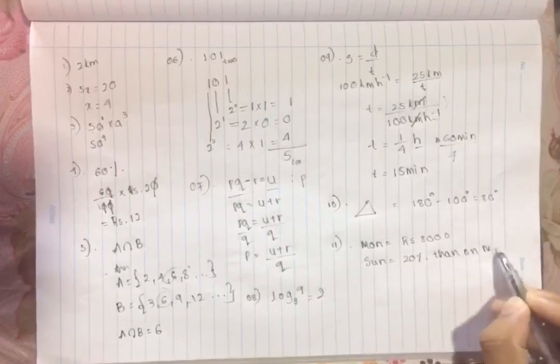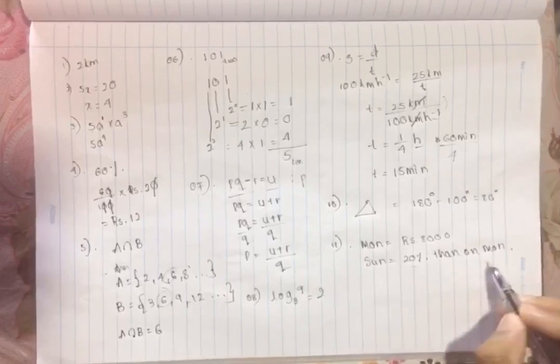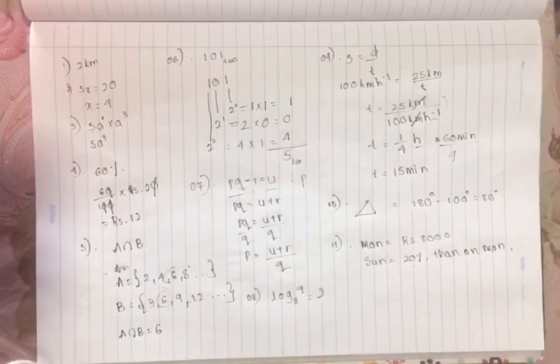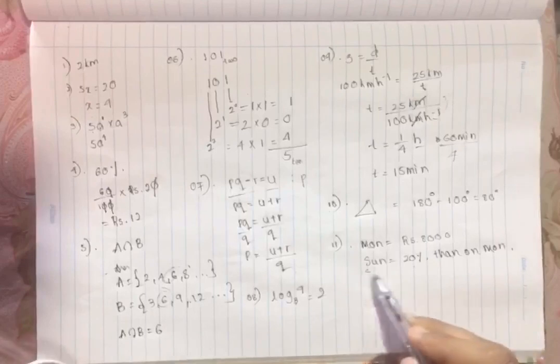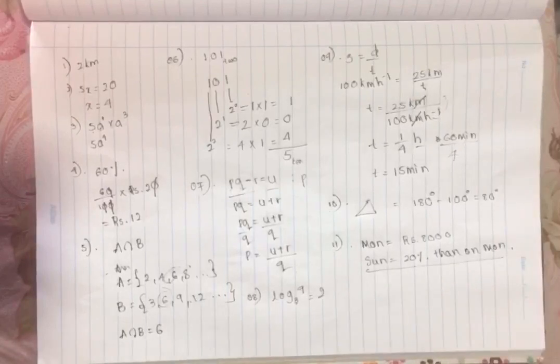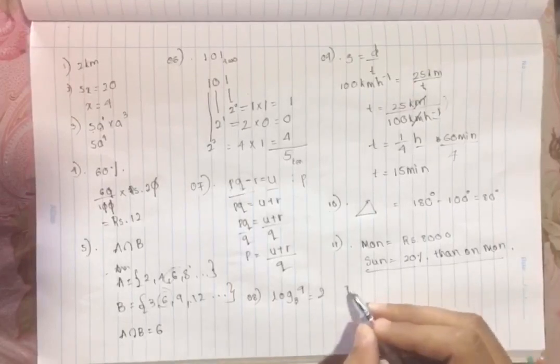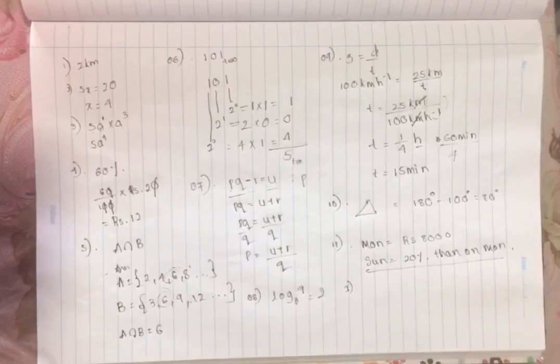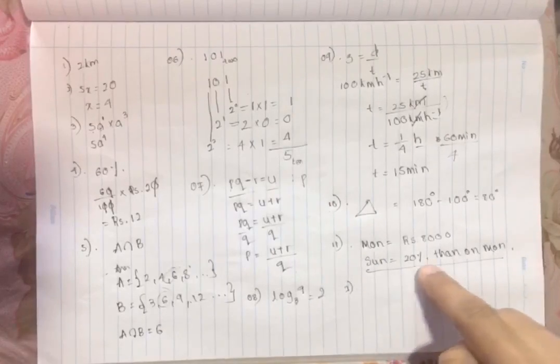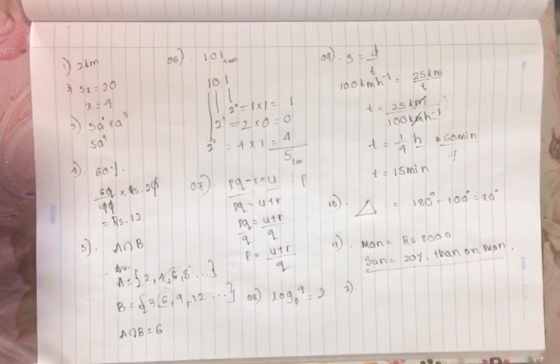So do you get the question? 20% more than on Monday. So you have to find out how much he got on Sunday. There are two ways to solve this. One, you can find out what that 20% is and then add it to 8,000. Or else you can directly find out the value.